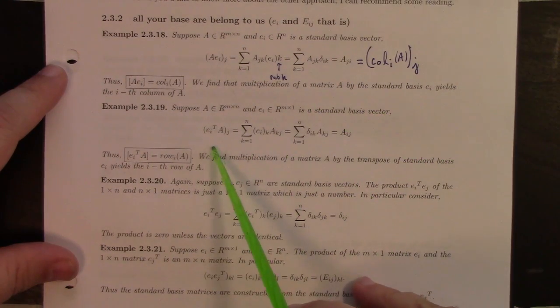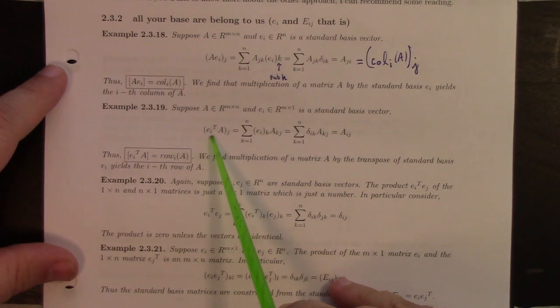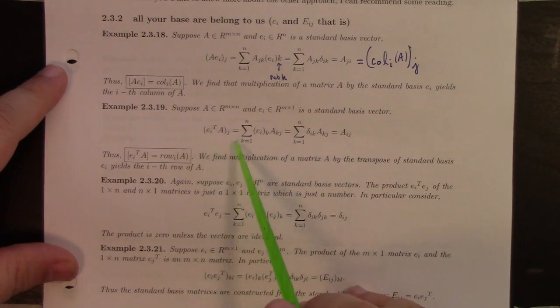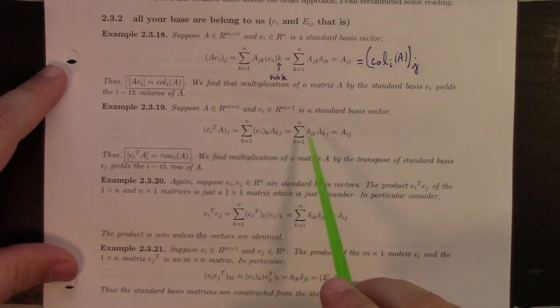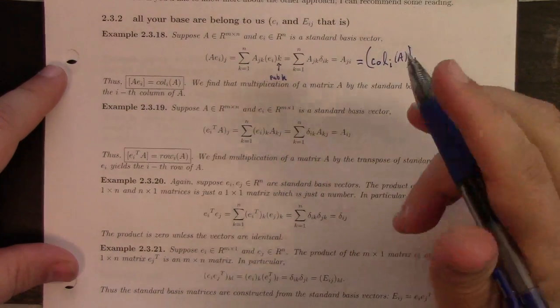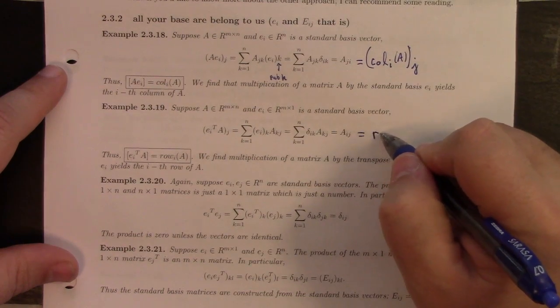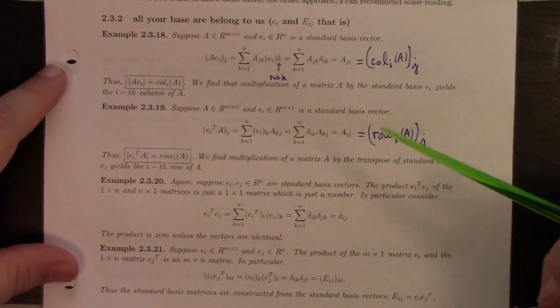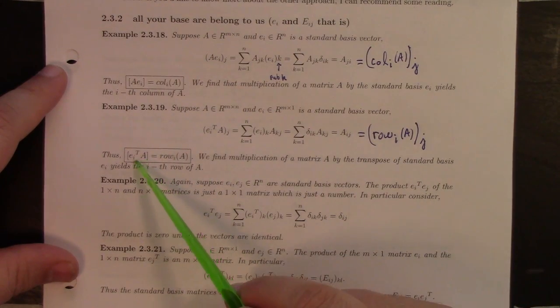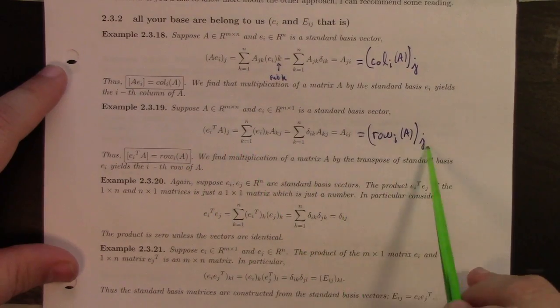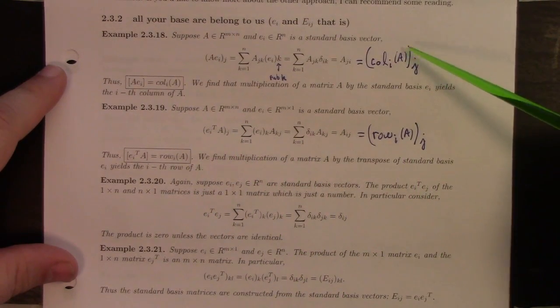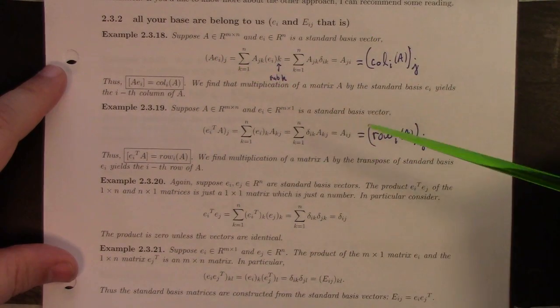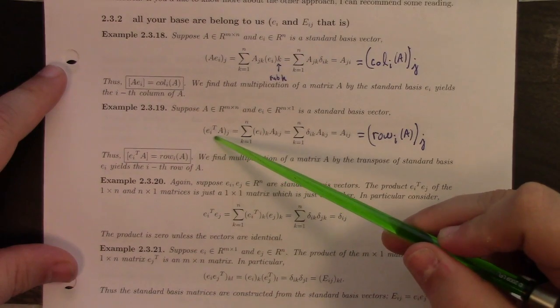Let's see here. This one. Here we're looking at the transpose of the ith standard basis vector, which would give us a row that has 1 in the ith position and zeros elsewhere. If we multiply that by A, what we get is a_ij, which is row i of A, the jth component of that. This goes to show that e_i transpose times A gives me the ith row of A, since this holds for all j. So to pick off the ith column, multiply by e_i on the right. To pick off the ith row, multiply A by e_i transpose on the left.